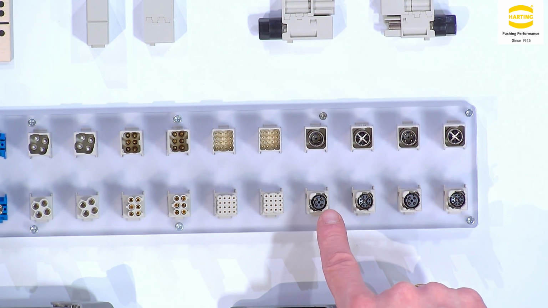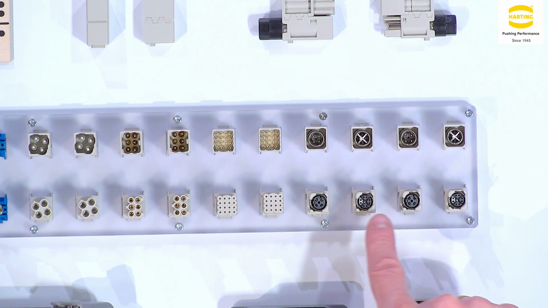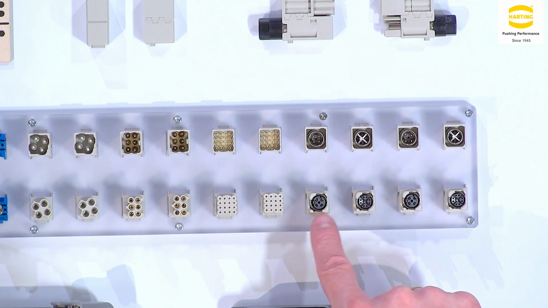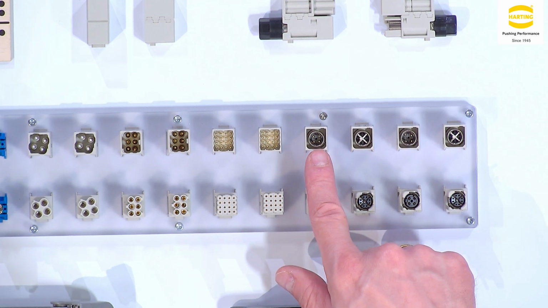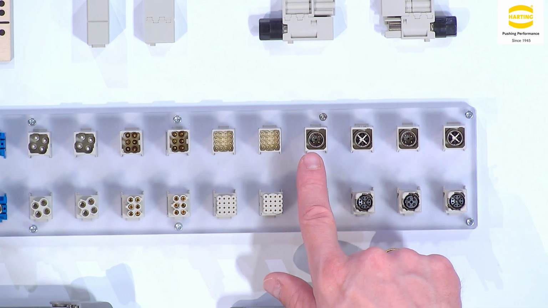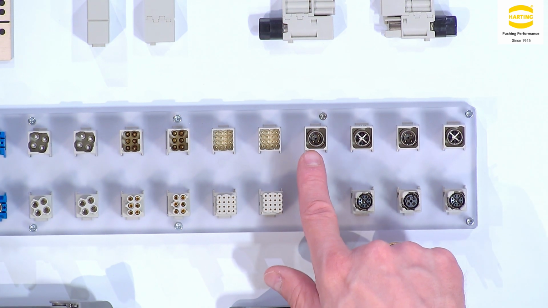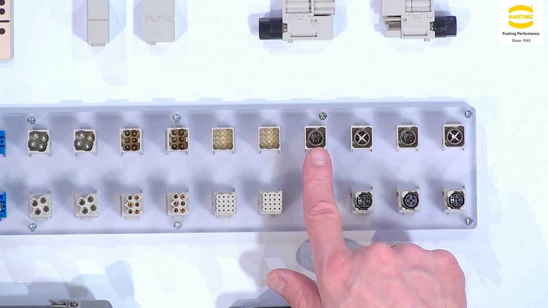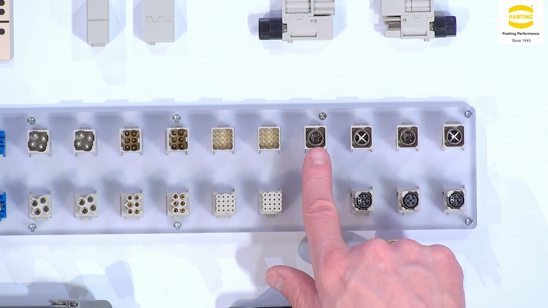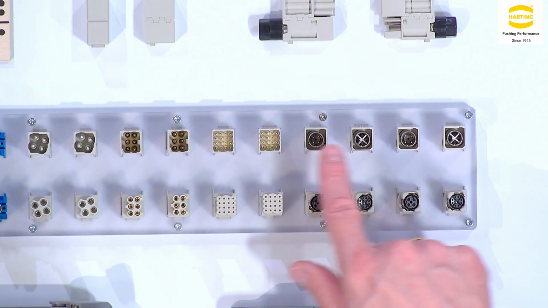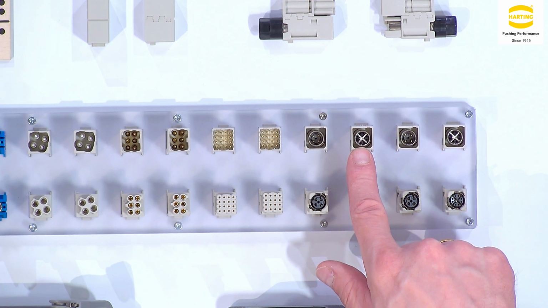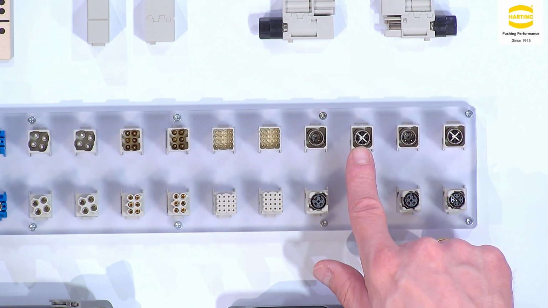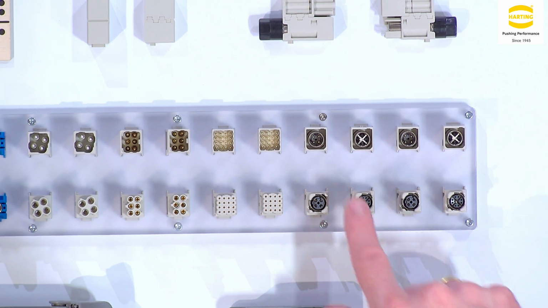If we look at the different solutions for data transmission, we have created a solution based on M12 connectors. So we have the option to implement a D-coded solution, which is suitable for Cat5 Ethernet, but also an X-coded version, which is suitable up to 10 gigabit.